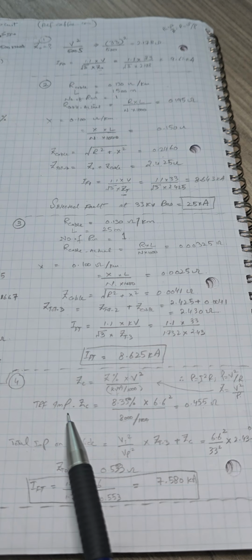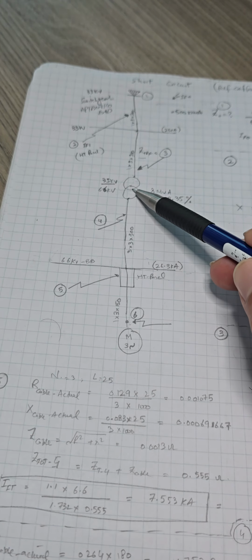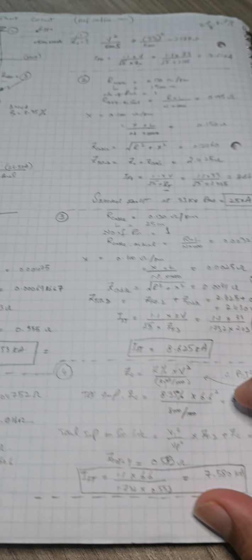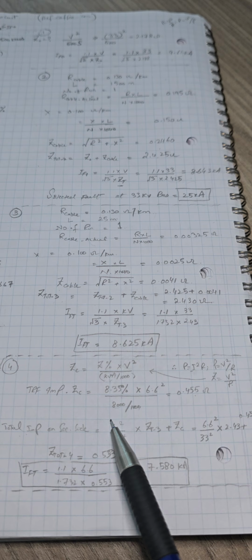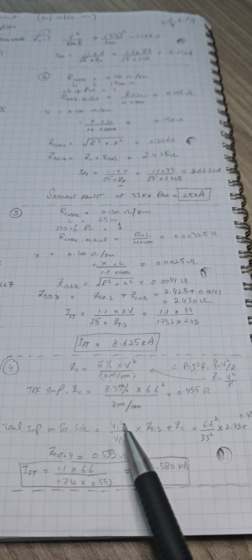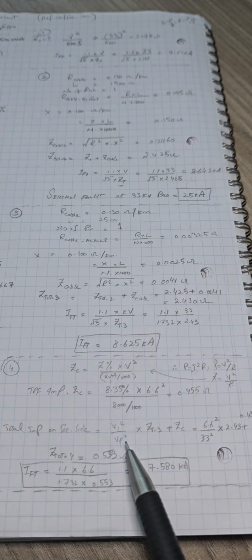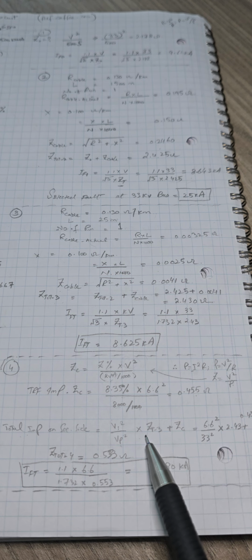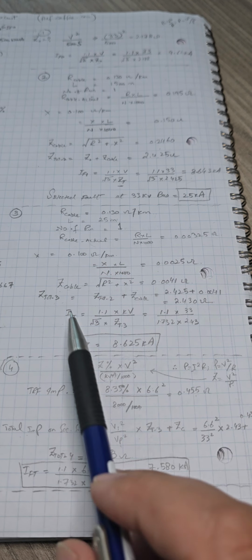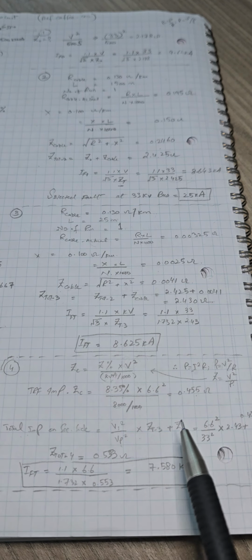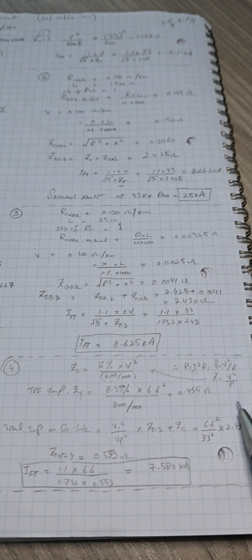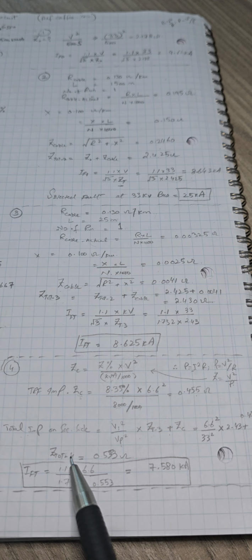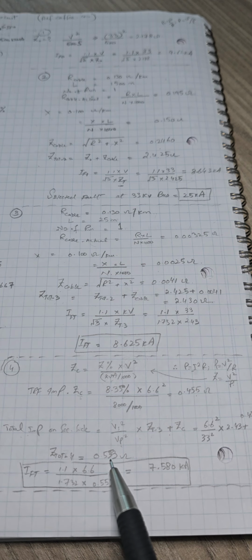Then the total impedance. Now we just found the impedance conversion of the transformer, but at this point what we will do is not only just a summation. We have to consider the secondary voltage square divided by primary voltage multiplied by the ZT3, total 3, that is this value, plus ZC, this value. So putting all these values, we will get Z total 4, that is 0.55.